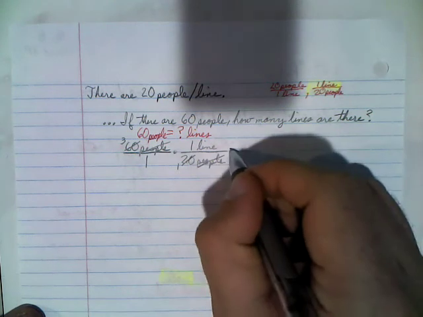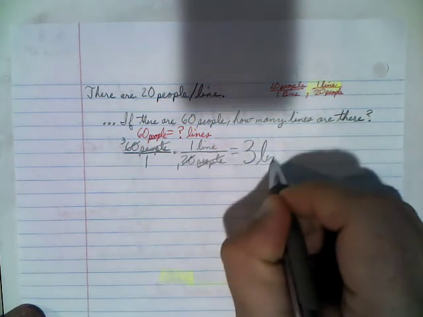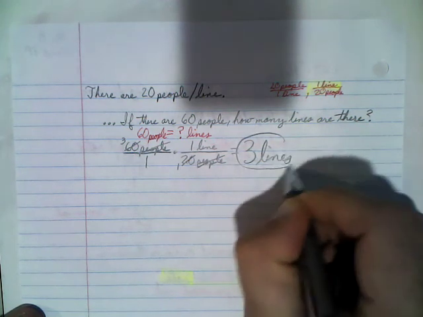So it's going to be the second unit multiplier, that the 20 people is 1 line. People on top cancel people on bottom. 20 people per 1 line. Now I see I got a 60 and a 20. I can reduce. So that becomes a 3. That becomes a 1. All 1s on bottom means this is a whole number. So 3 times 1 line is 3 lines. If there are 60 people, we will have 3 lines.